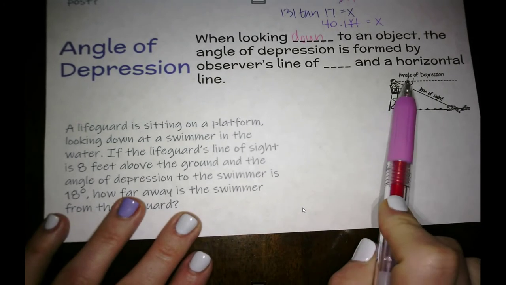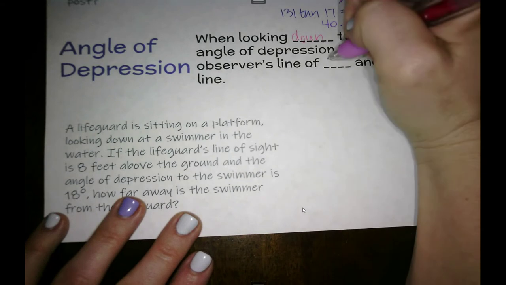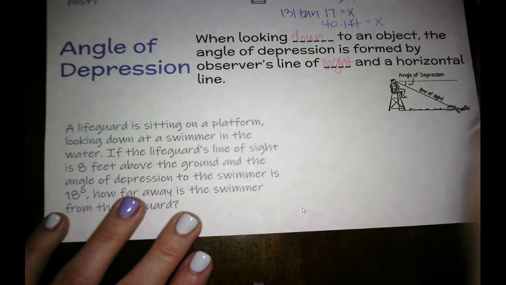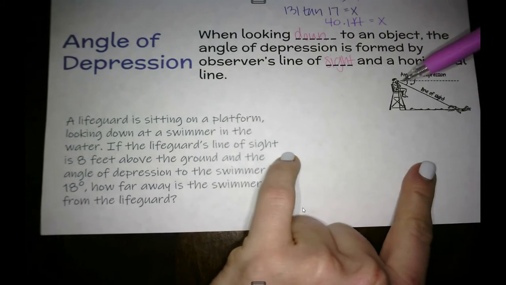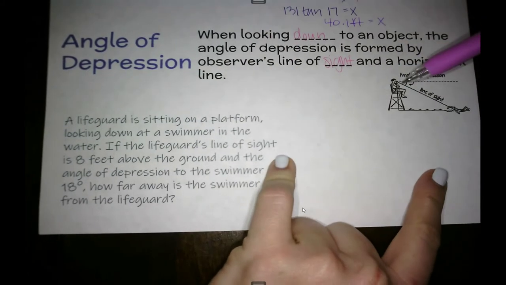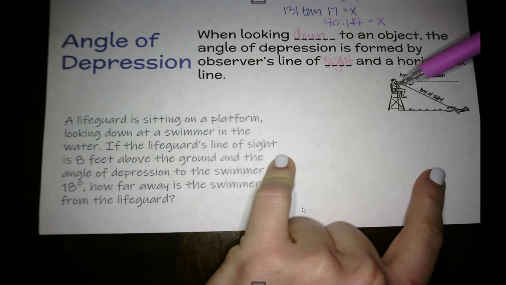Then the angle of depression is formed by the observer's line of sight and again a horizontal line. So you can see this little example, and that kind of follows this example of this lifeguard looking down at the swimmer. So that's his line of sight. But it's not creating this angle, it's creating this angle.